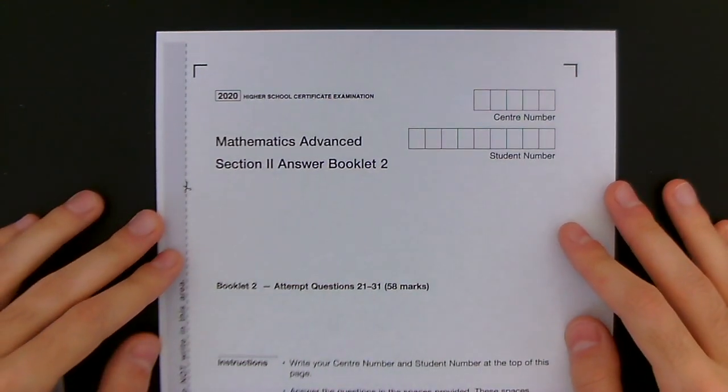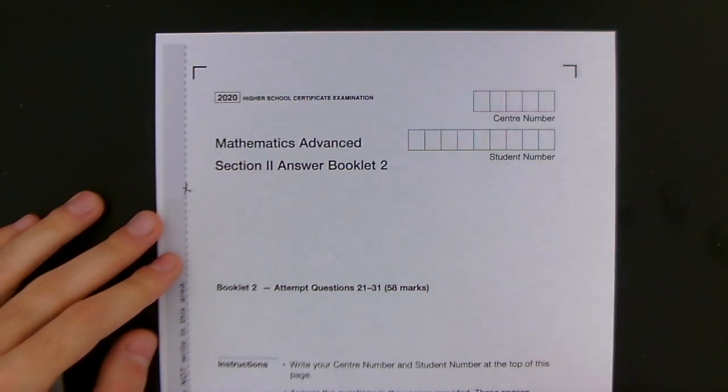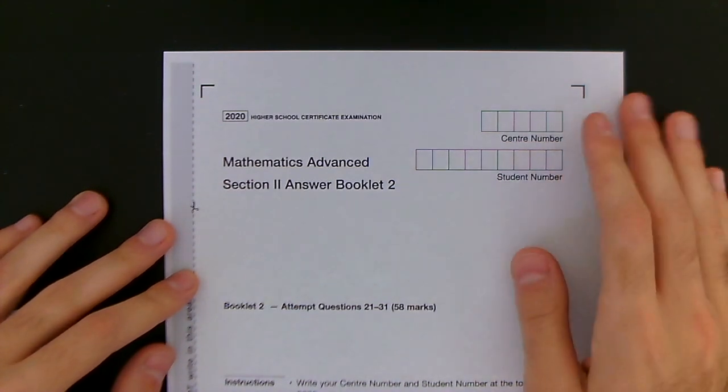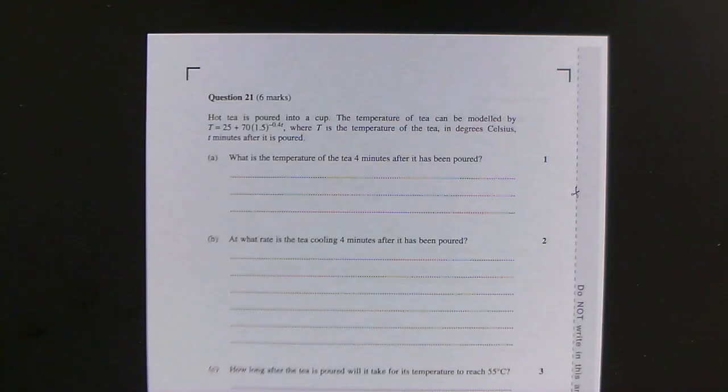Hello everyone, today we'll be looking at questions 21 to 31 of the Maths Advanced paper for 2020. Overall this section wasn't too bad, but there were a few questions that stumped a lot of students, and we're going to take a look at all the questions that we see.